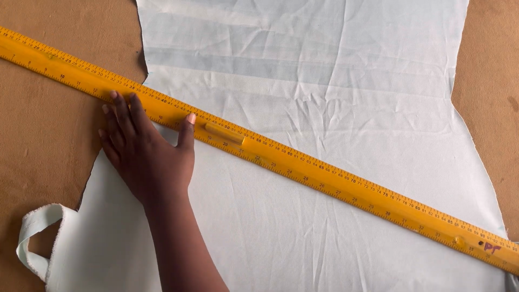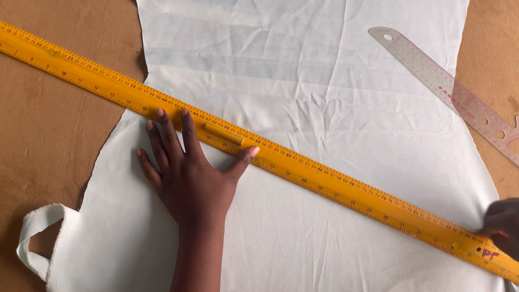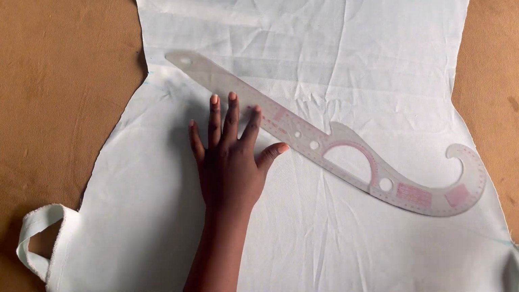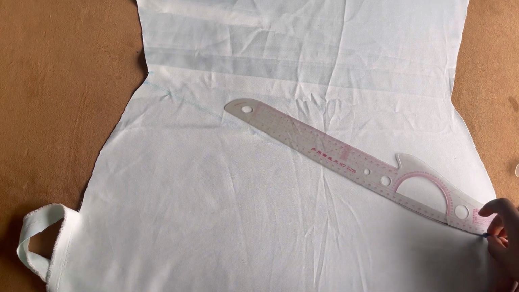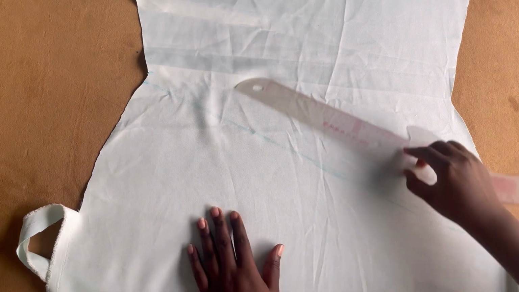So I'm going to use my ruler now to just slant from the waistline to the hip line. So I'm slanting from one allowance to the other allowance. I'm using my straight ruler first, and then I'm just going to come in with my curve ruler and make a very slight curve because I don't want it to be too straight. So I'm making the curve toward the hip point right there. I'm just going to make a little curve like this, and then I'll proceed to just cut it out.